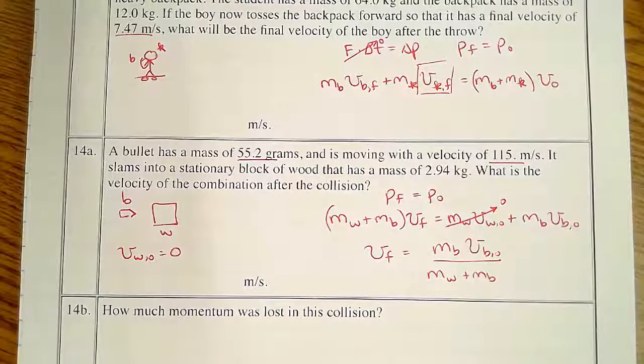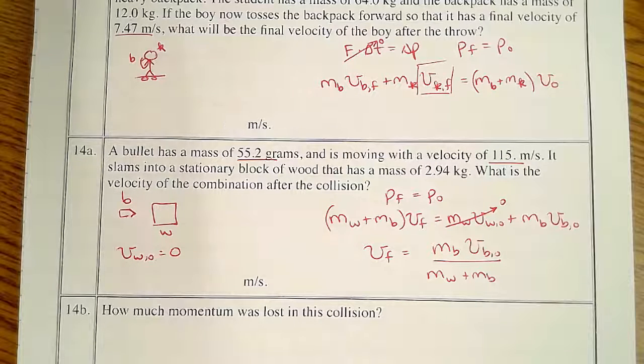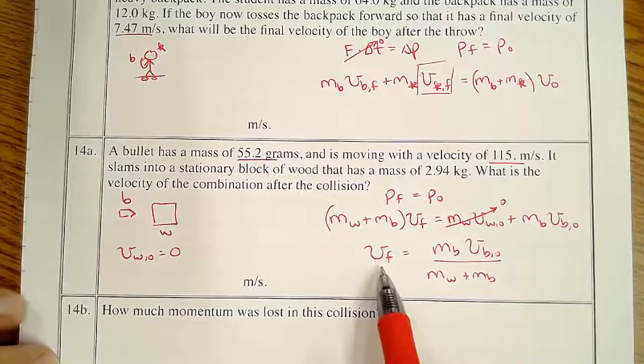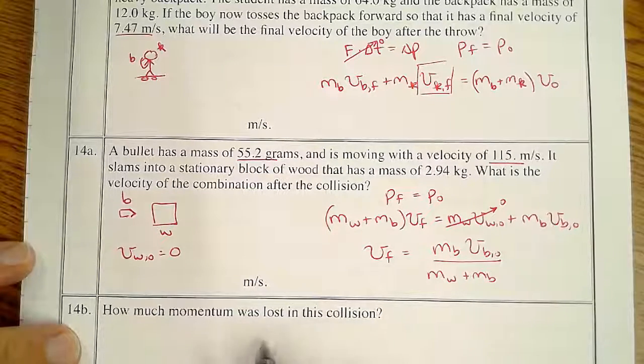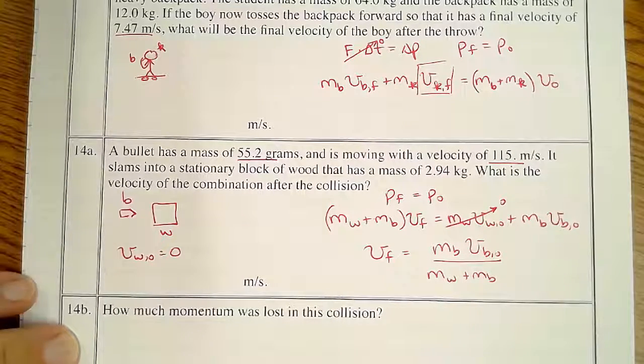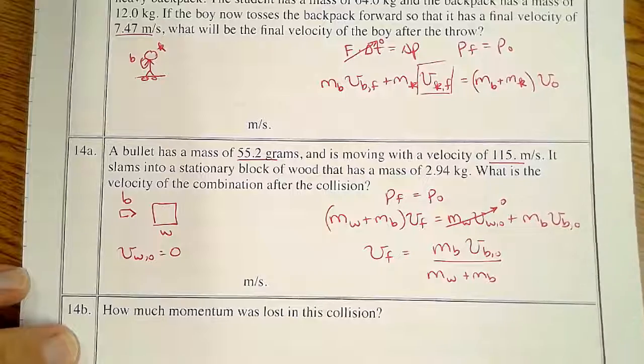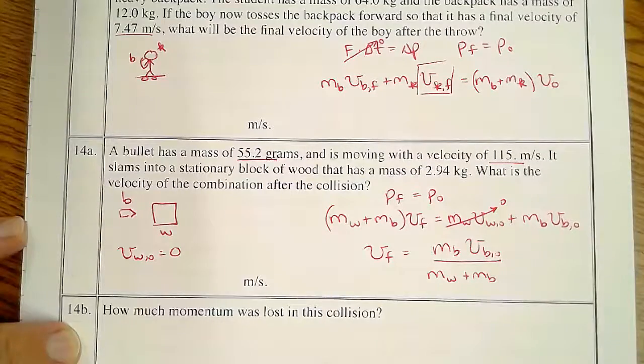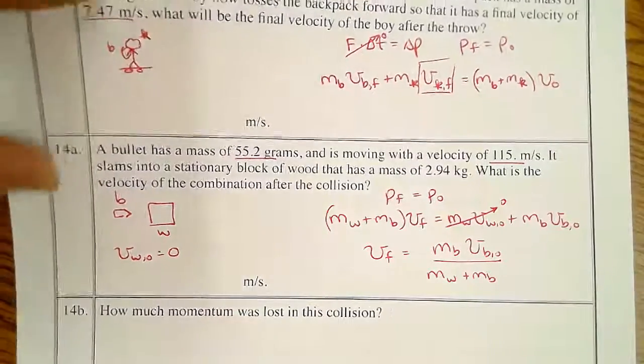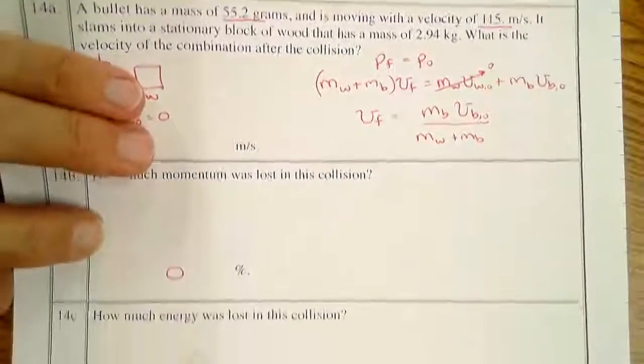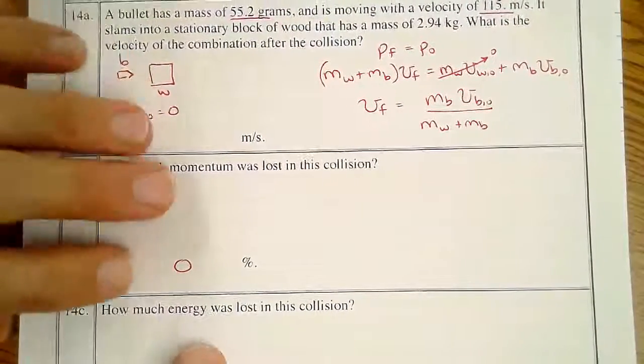14b is a trick question. If momentum is conserved, then if we ask how much does the momentum change, the answer is 0. That's what it means. So how much did we lose? The answer is 0. Okay? To be conserved means momentum doesn't change. All right? Does that make sense? I hope it does. Okay, now, how much energy was lost in the collision?